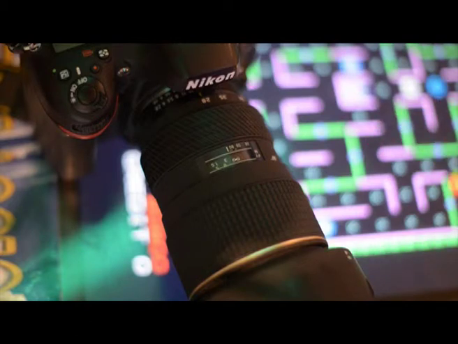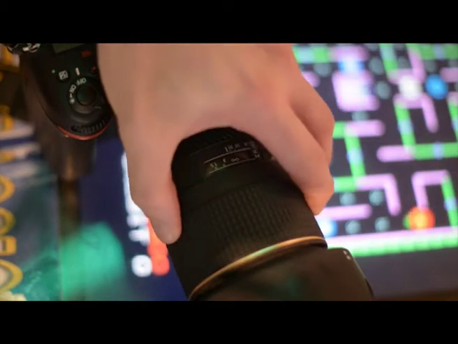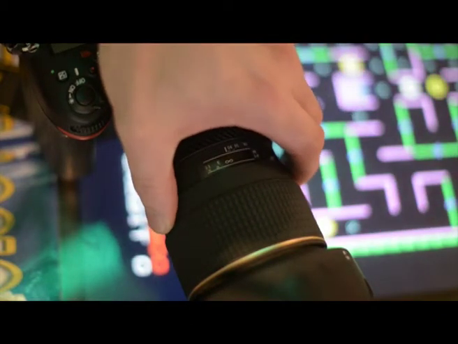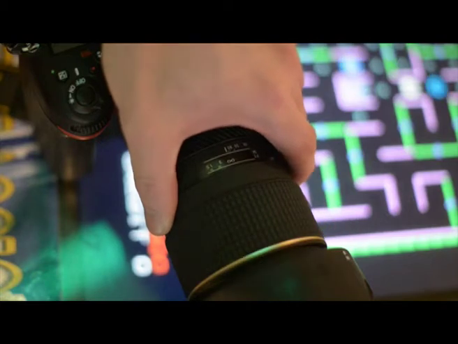In terms of your focus settings, I prefer to go manual on that one and put it to infinity and just bring it back maybe by about a couple millimeters, and that gets everything nice and in focus.